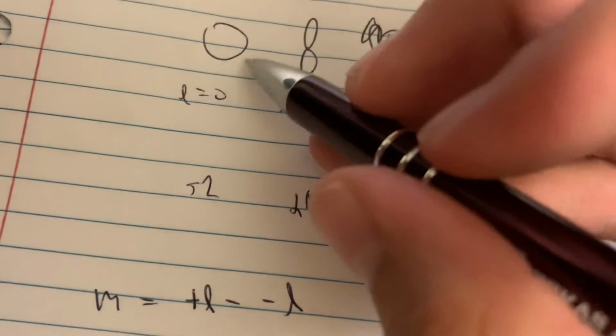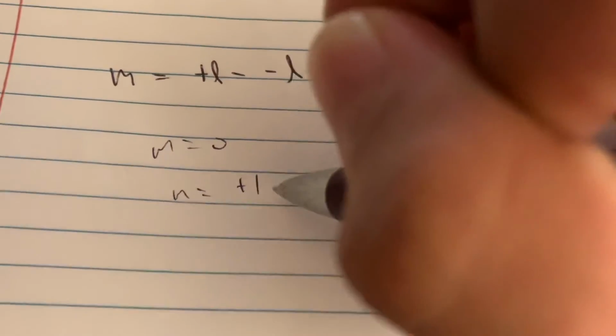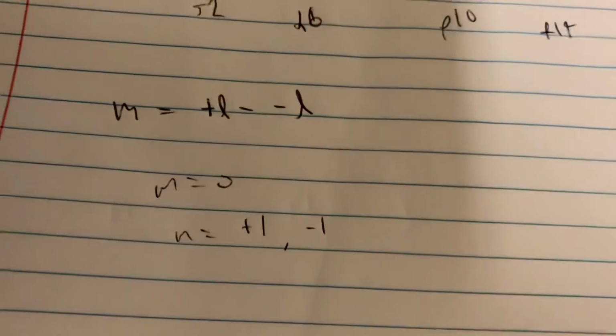Now, for magnetic numbers, this is quite simple. Magnetic numbers is basically plus L to negative L, and it can be 0 because if L is 0 as a sphere, then M would just be 0, like so. And if n was 1, then it could be anything from positive 1 to negative 1. And that pretty much covers it.